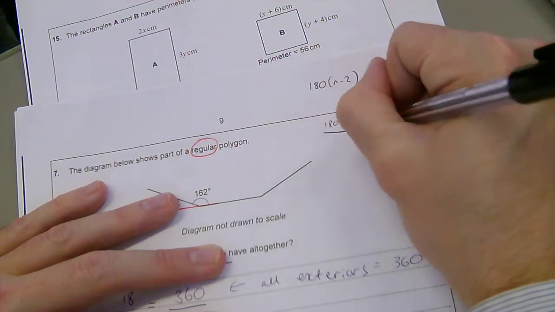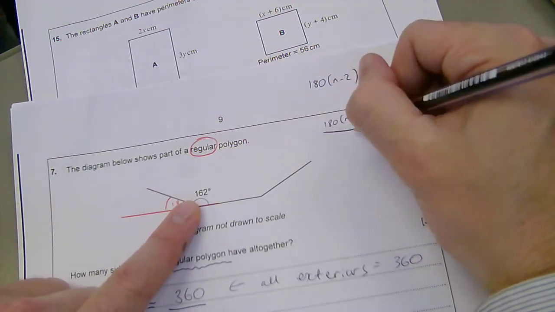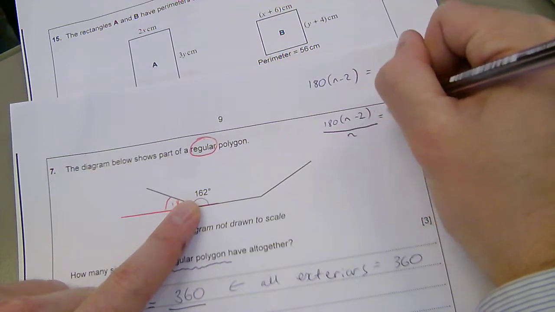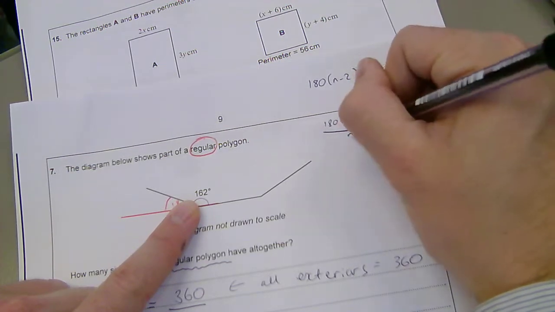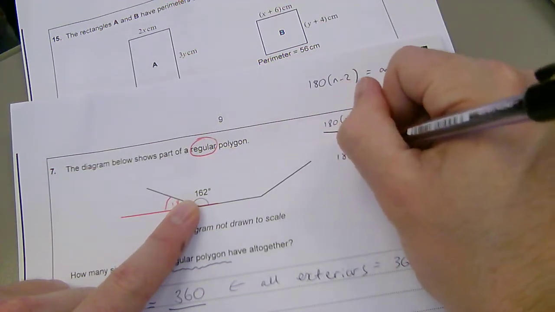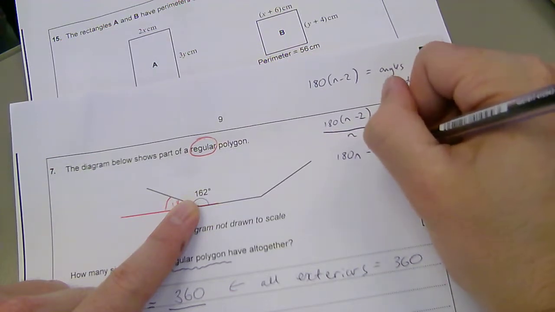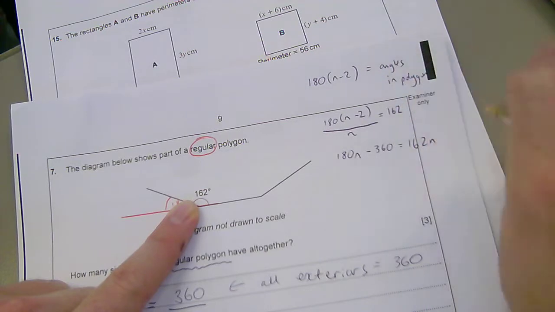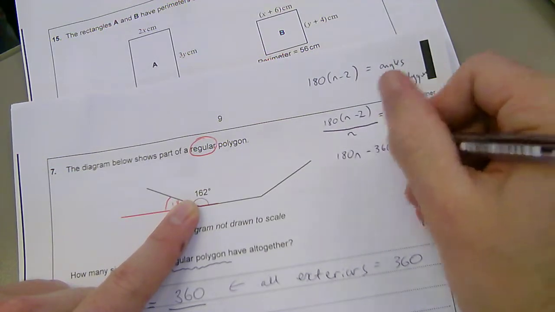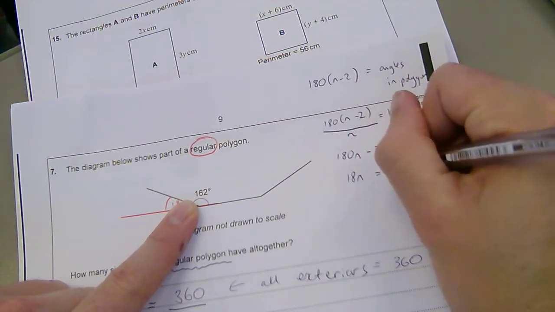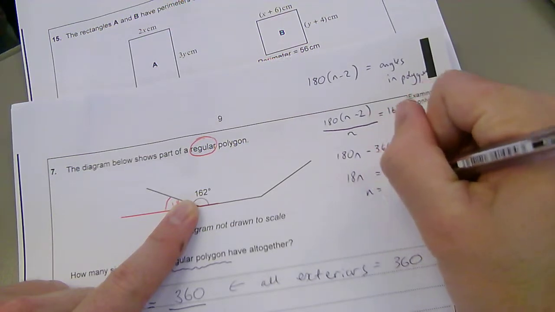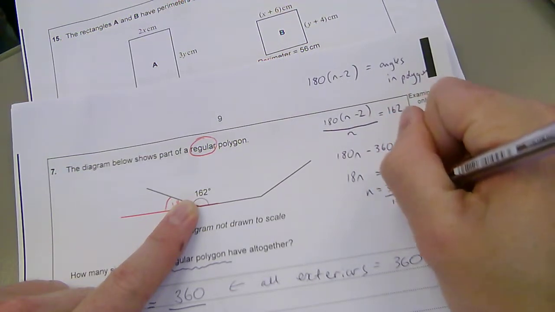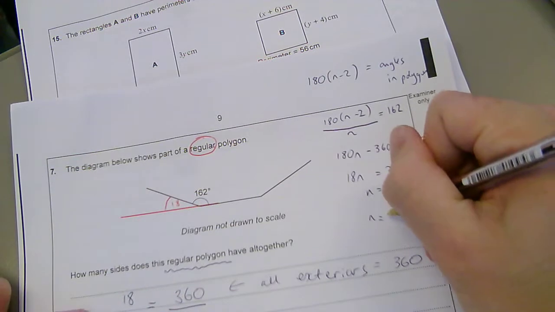And then if I divide it by the number of sides, which will give me the number of angles, that'll come to 162. So then I would have expanded this bracket to get 180n minus 360 is equal to 162n. Then I would have brought this round to get 18n is equal to 360. And then I would have got n is equal to 360 divided by 18, which is 20.